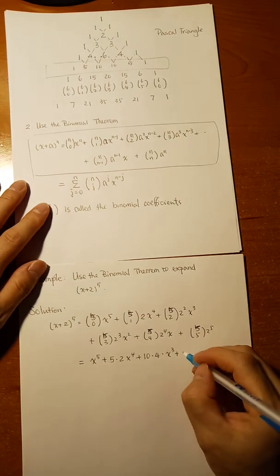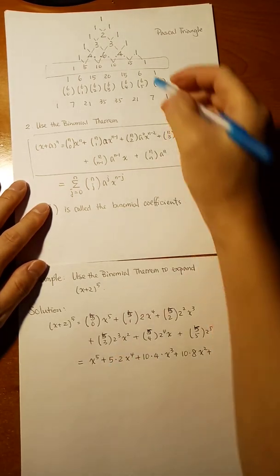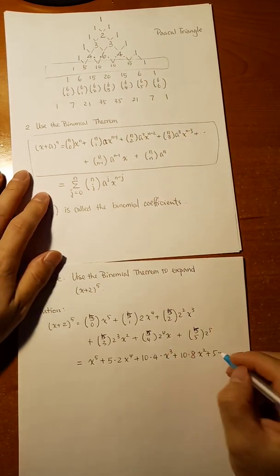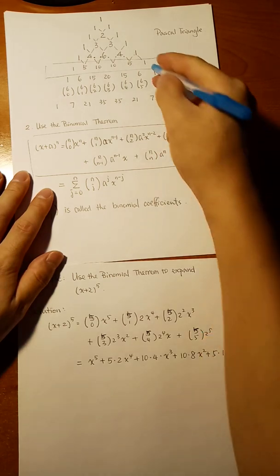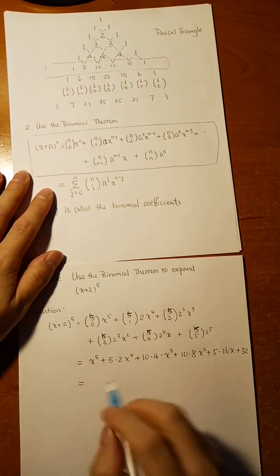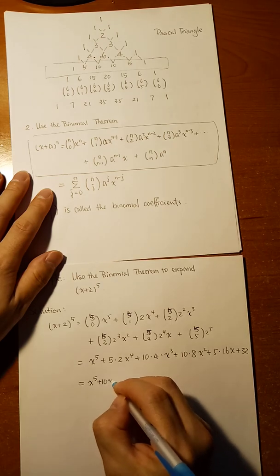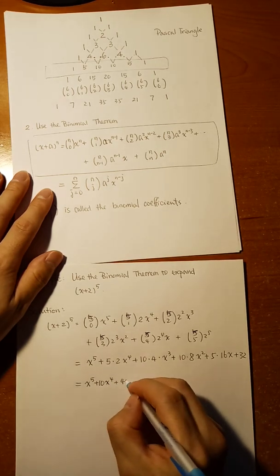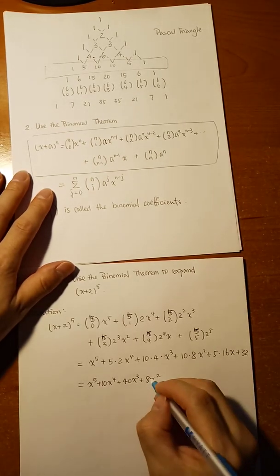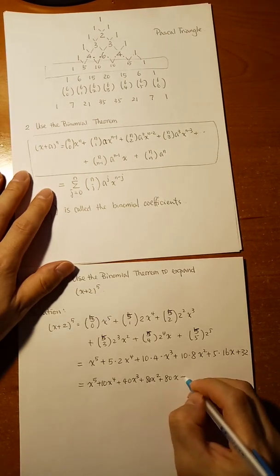5 choose 3 is another 10. 10 times 2 cubed is 8. 5 choose 4 is 5. 2 to 4 is 16. 5 choose 5 is 1. 2 to 5 is 32. Okay, and if we simplify it, 2 times 5 is 10x to 4 plus 40x cubed plus 80x squared plus this is also 80x plus 32.